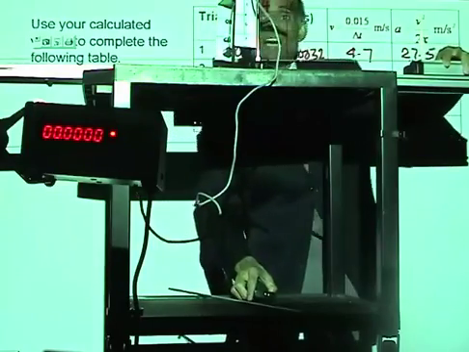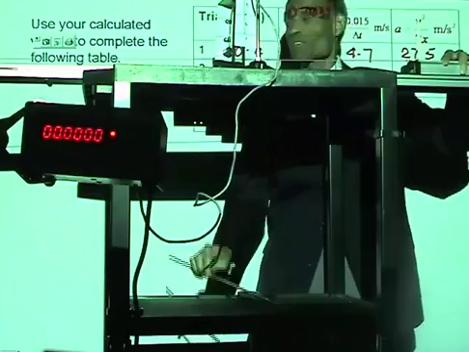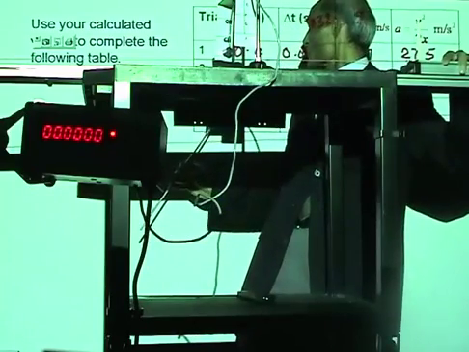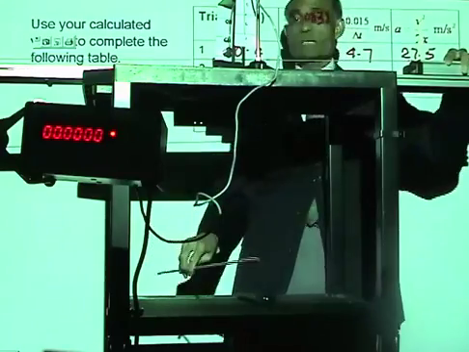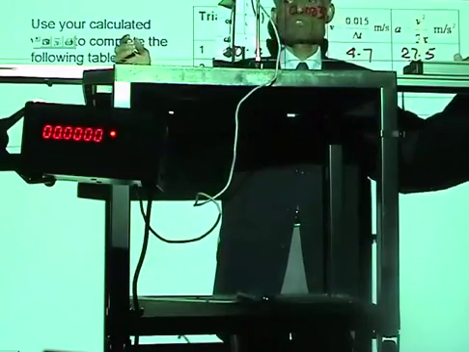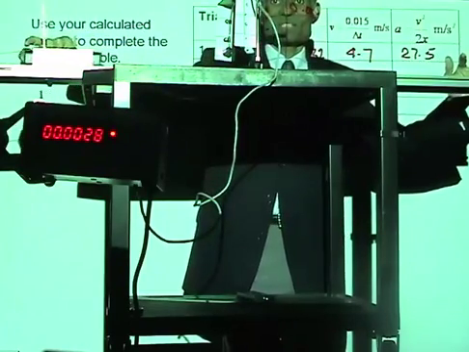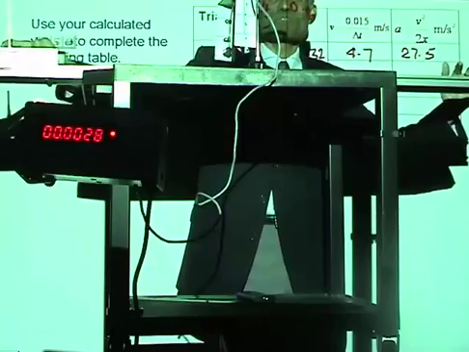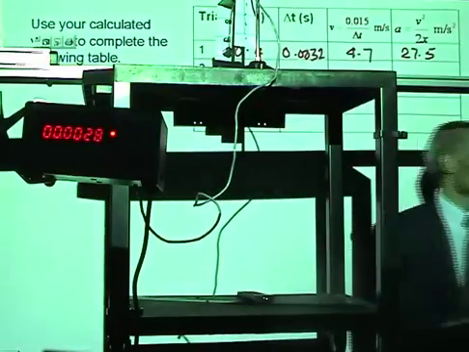Okay, let me now change the distance to 60 centimeter. The distance is now 60 centimeter and I want you to measure the time. So write, the third trial distance is 0.6 meter and I'm going to run the experiment. You measure the time. Well, the time is 0.0028. Are you watching it?